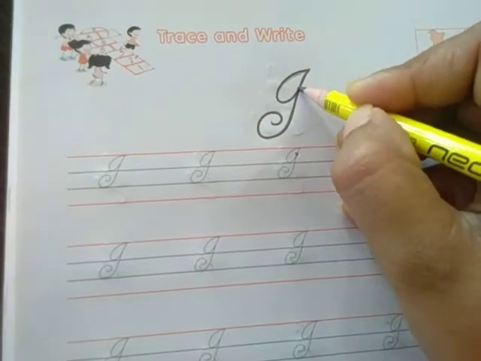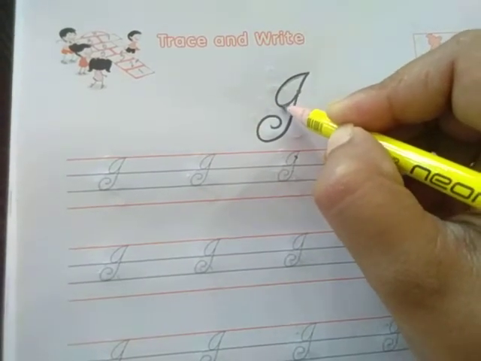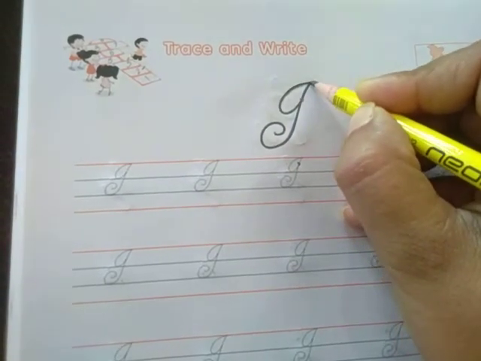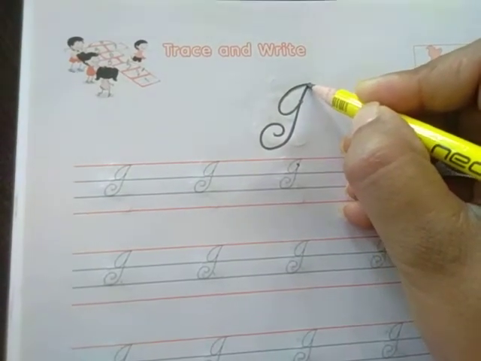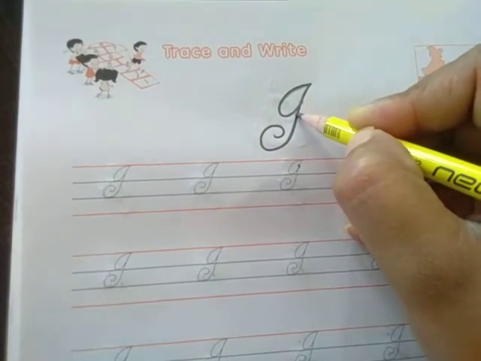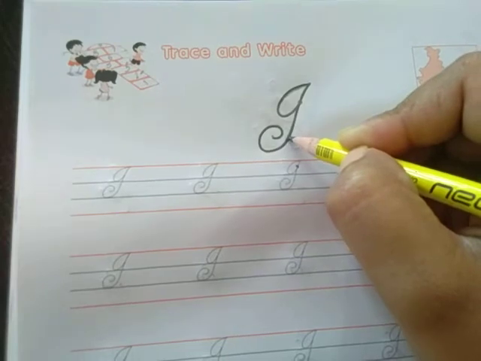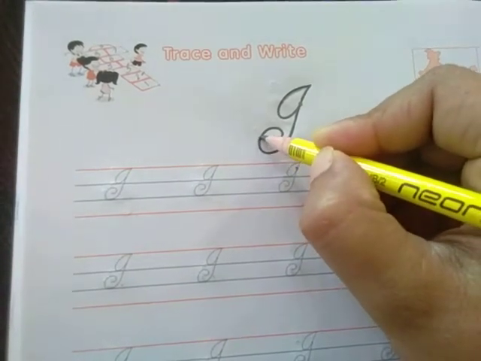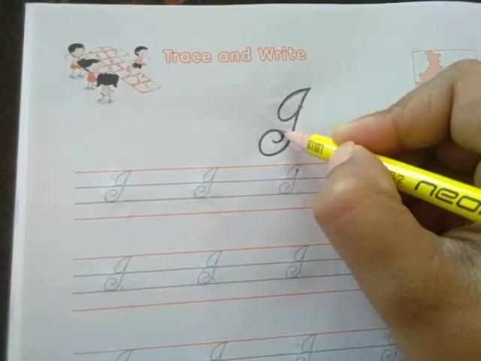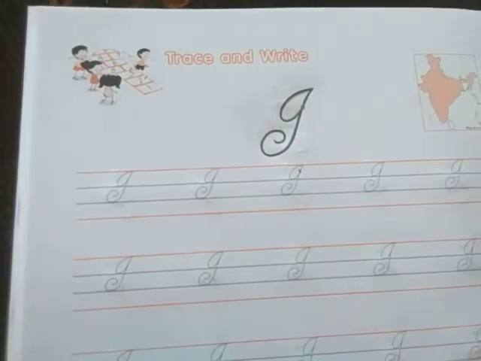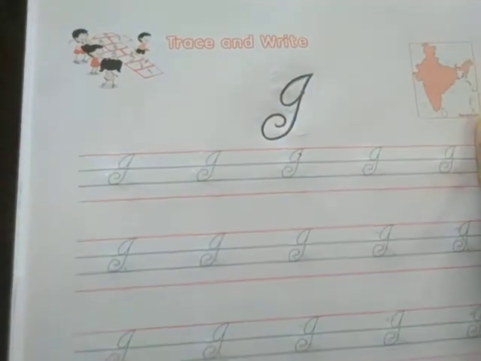From this point, you have to go to the second line, come to the first line, touch the first line, then with a curvy slanting line you have to come to the third line, follow the curve and a little curl inside. This is capital letter I.